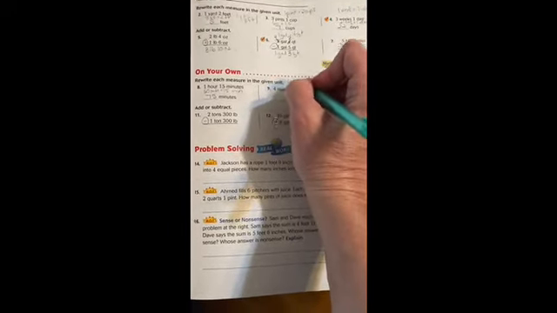Number 10. 10 feet, 10 inches. We only want to write the answer in inches. So 1 foot equals 12 inches. So 12 times 10 would be 120 inches, plus the 10 inches that are already there, which would be 120 plus 10, which is 130 inches.